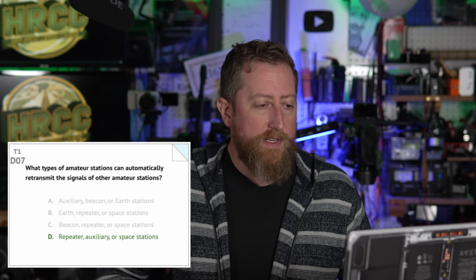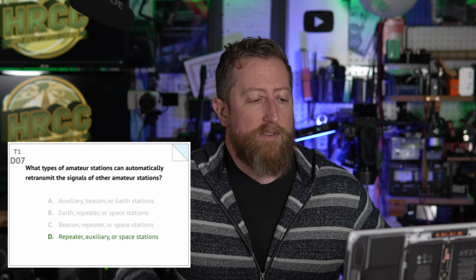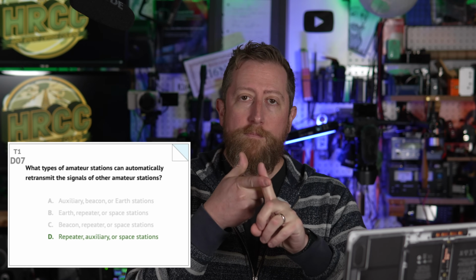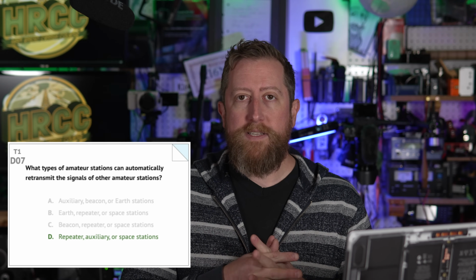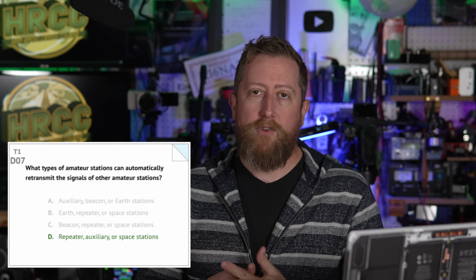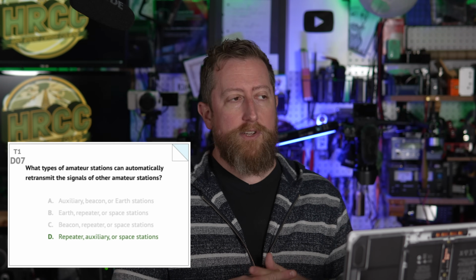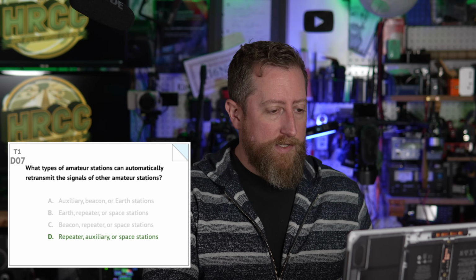Delta 07, what types of amateur stations can automatically retransmit the signals of other amateur radio stations? There are 3, and the answer is D, repeater, auxiliary, or space station. For obvious reasons, the space station has a built-in crossband repeater. Repeaters, literally, that's their job. And auxiliary stations are ones that you may be using to help you boost and retransmit your station, which is allowed.